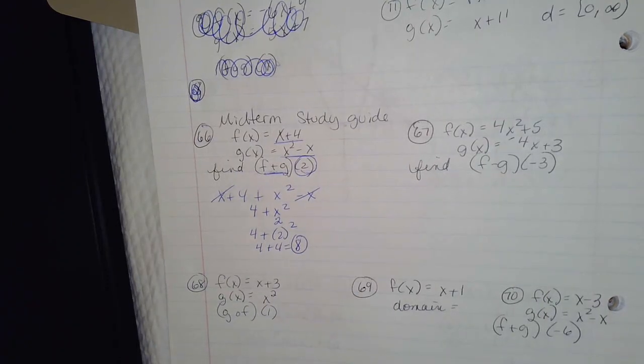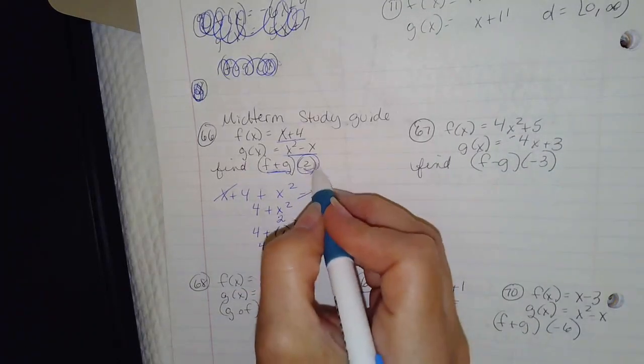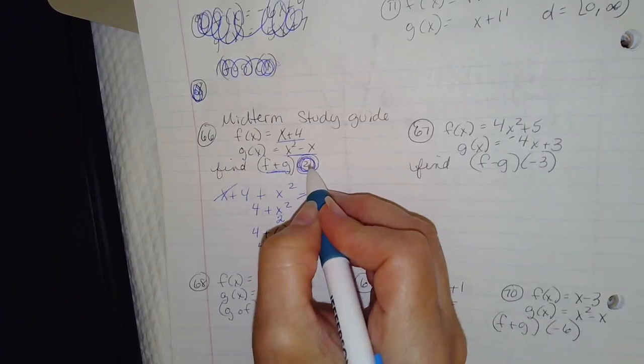Okay, so I said I'd show you that other way as well. You might prefer this because there's less algebra involved. We can just plug in the 2. If there's a number here, that means you can plug this in for the x's and work it, and then it'll be arithmetic. You won't have to do as much algebra.